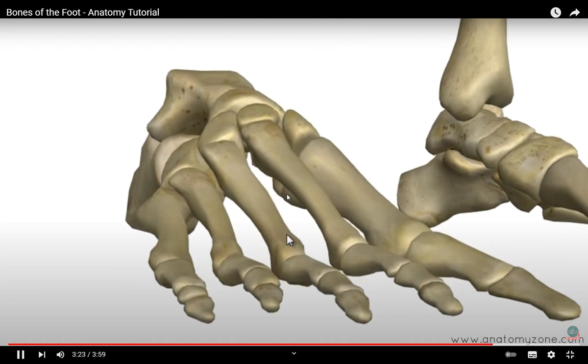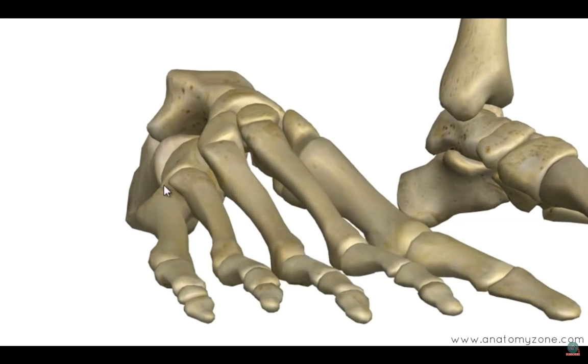So anterior or distal to the distal tarsal bones, you've got the 5 metatarsals.